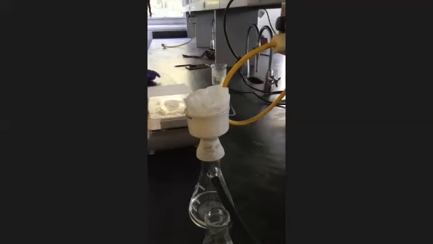While that's filtering, this is my favorite part of lab, clean up. Do you want us to calculate this one? You can look it up, but since it's catalytic and it's just such a small amount and it doesn't react, all you're gonna need is the molecular weight and the density.